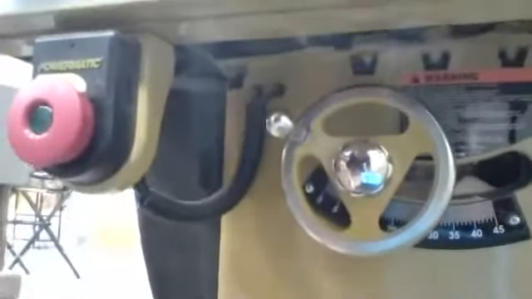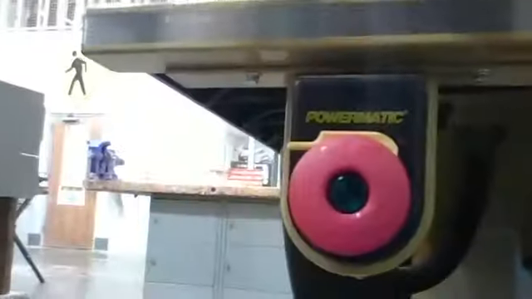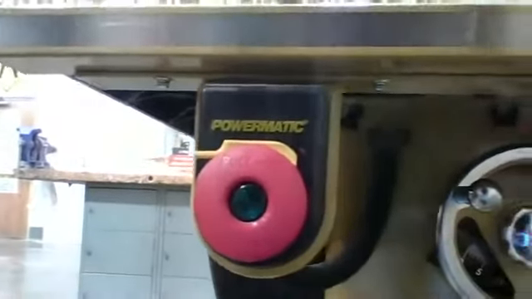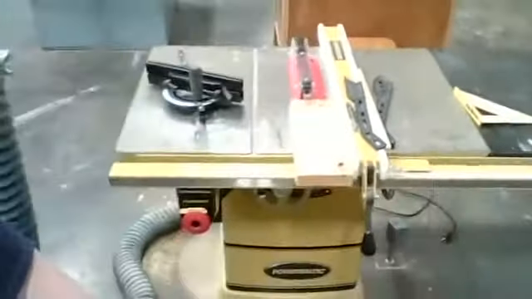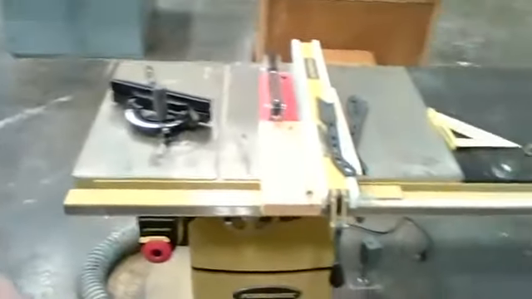You can see the hand wheel, the push-pull on-off switch. There is the angle tilt wheel. And again, where are we at here? There we are. There is our table saw in the Dade County High School construction class.